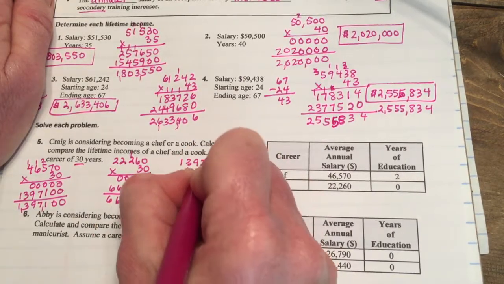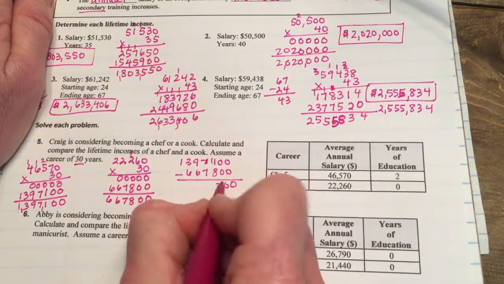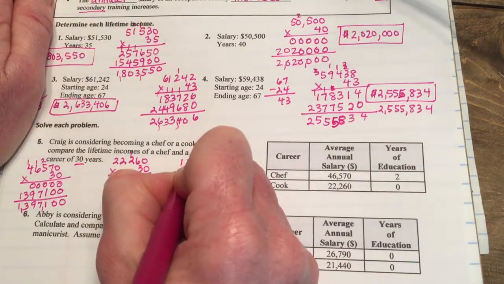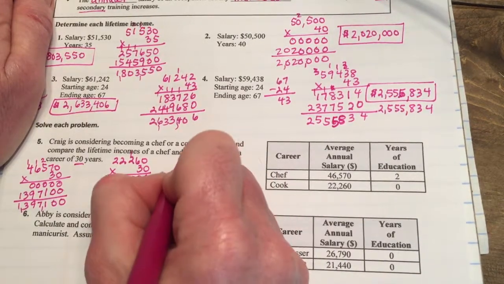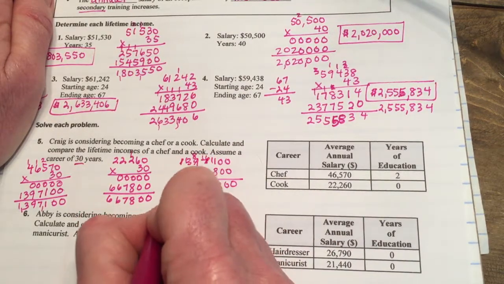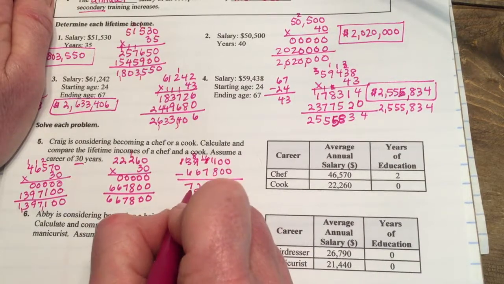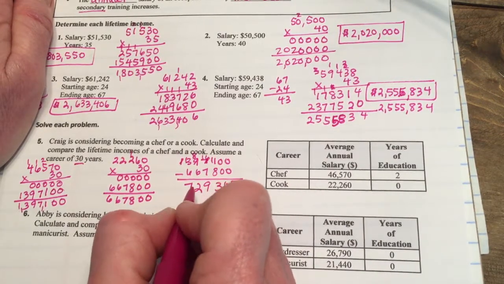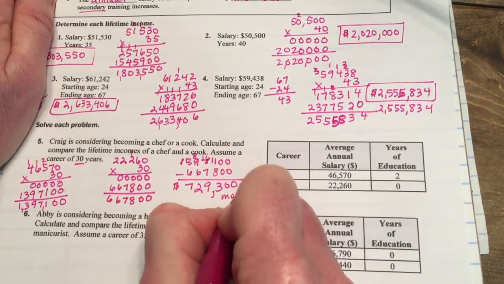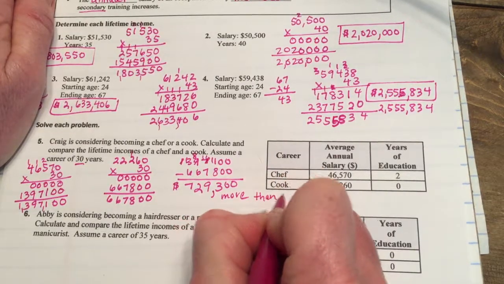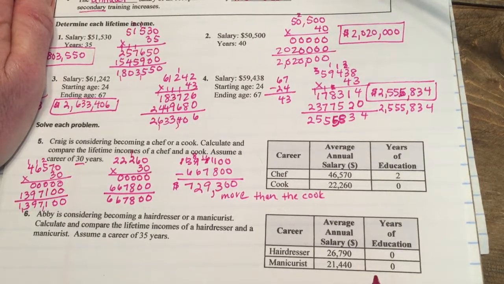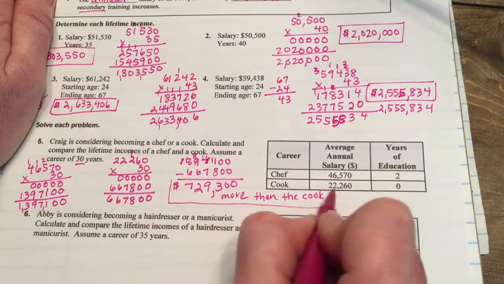So 0, 0, borrow, 11 minus 8 is 3. That becomes a 6, so 16 minus 7 is 9. This is now an 8. 8 minus 6 is 2. I have to borrow. 13 minus 6 is 7. So in the end, the chef makes $729,300 more. Okay, than the cook. That's a lot for 2 years of education, right? They both worked the same amount of time. He sure got paid a lot more.